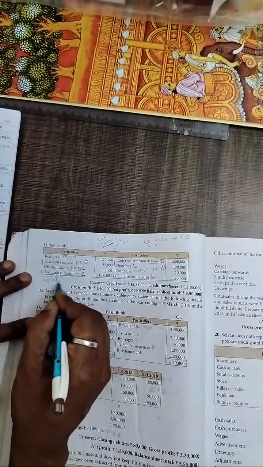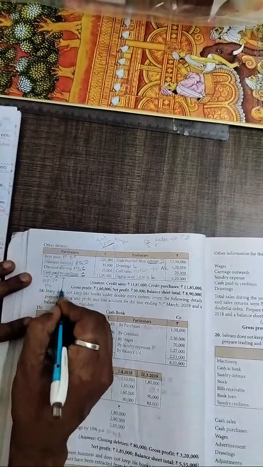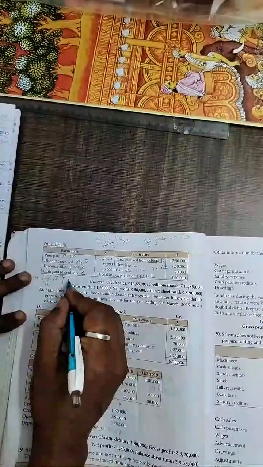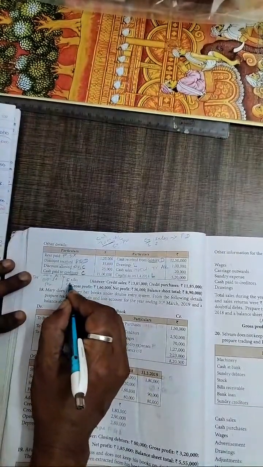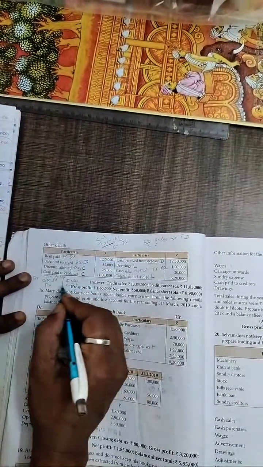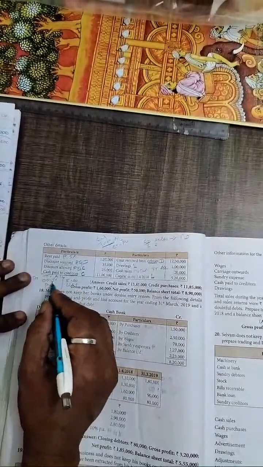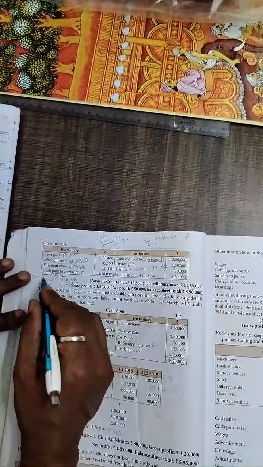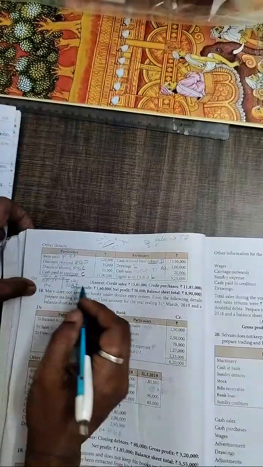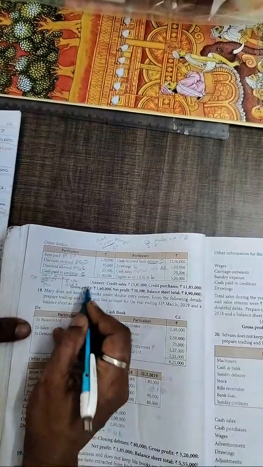Opening stock, purchases on the debtor side, and sales and closing stock. Okay, so accordingly there are 4 accounts we require to prepare the trading account. For these 4 accounts, opening stock and closing stock have been given in the question.